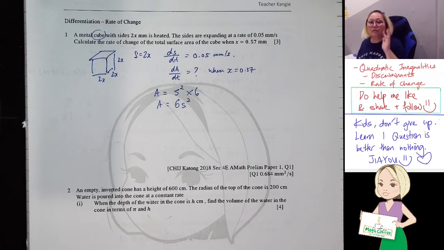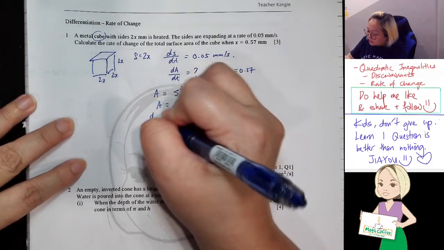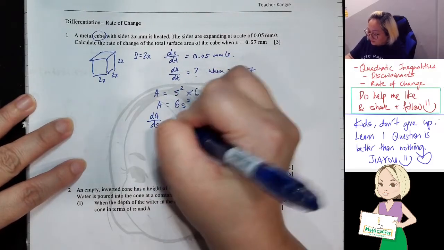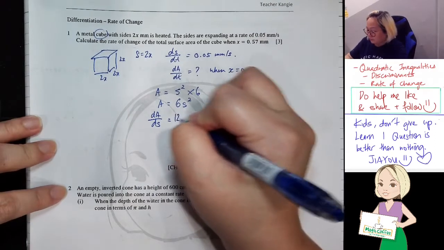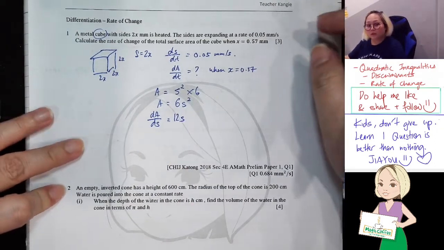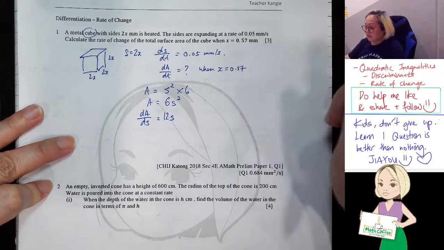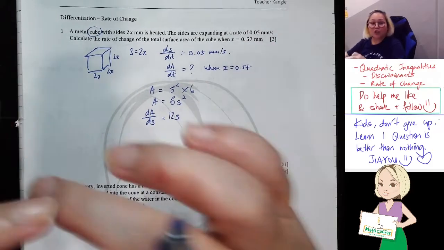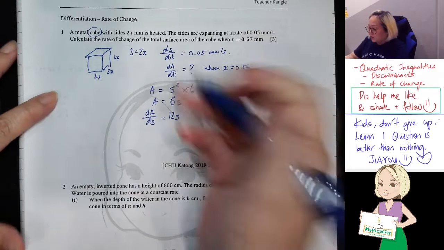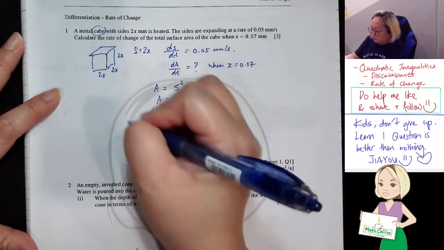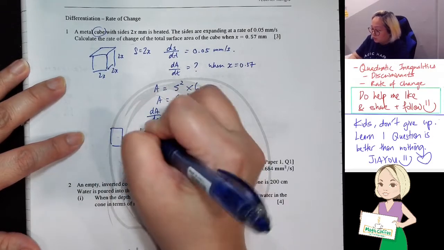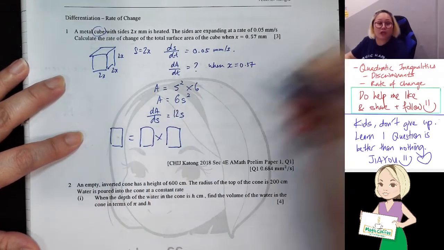Next, I do dA/ds. Differentiate this, it will be 12s. Once we have 12s, next you need to form the chain. You will have something equals to something times something. This is the chain.